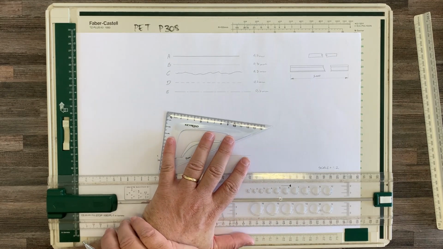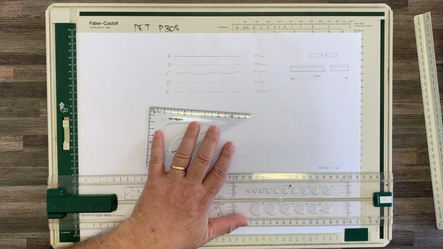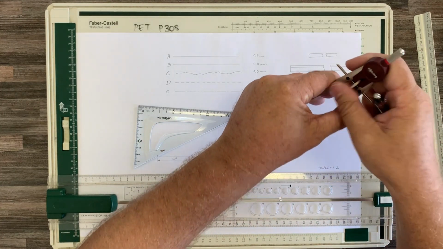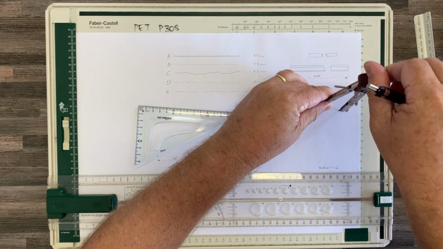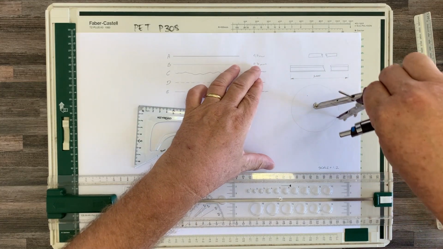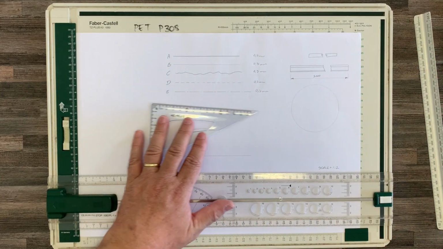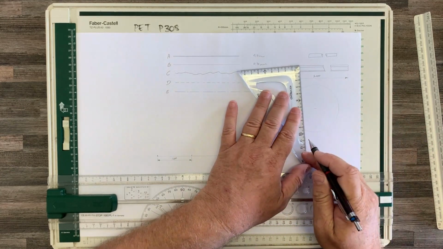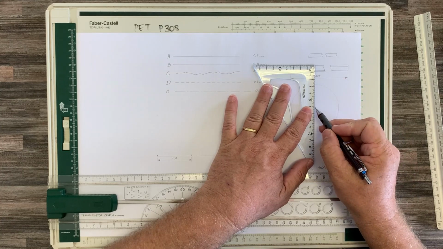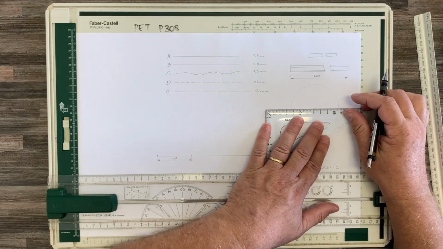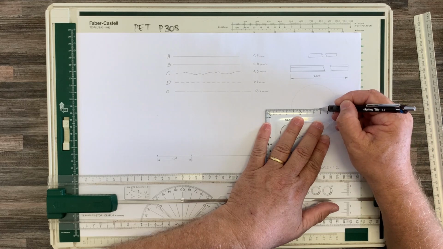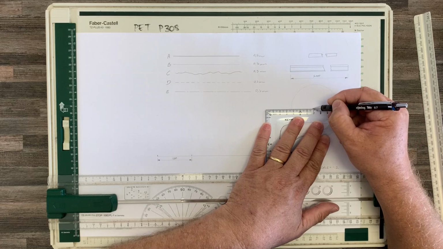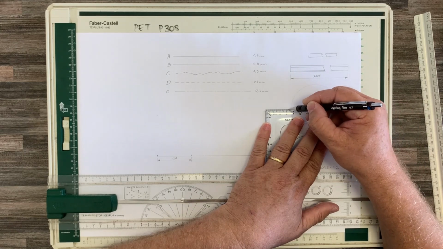So if we're drawing a circle, let me just draw a quick circle here with my compass. And I want to show where the center is. I'll put a small cross in the middle to show that that is the middle of my circle. But then I will show center lines as a chain dotted line going out from there.